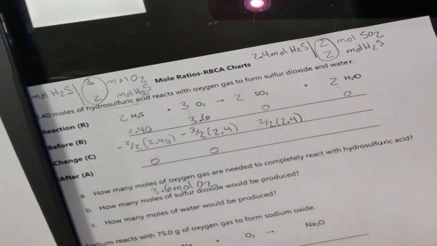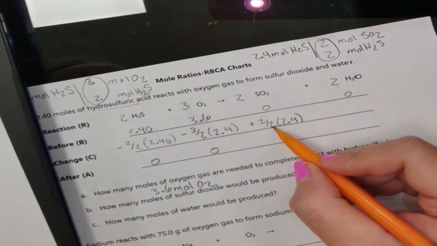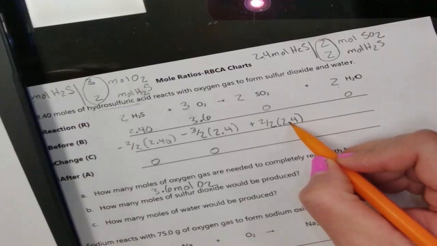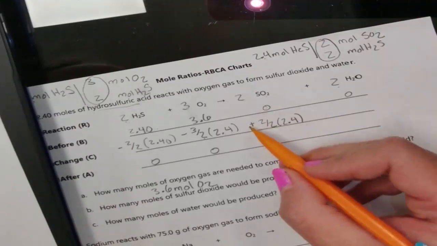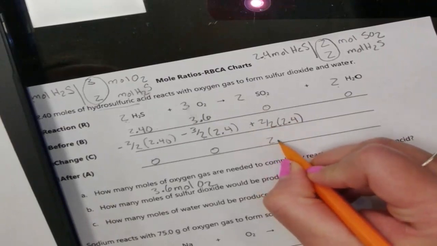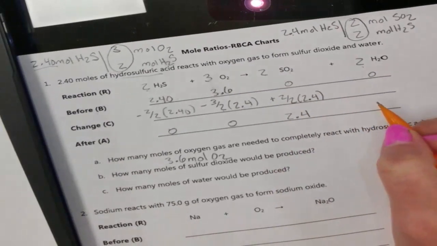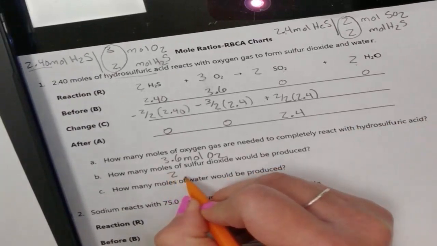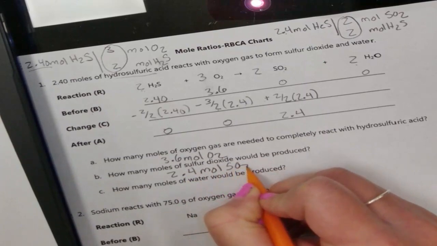And I am multiplying this by 2.4. Now, products get made in a reaction. So this is an addition. So 2 divided by 2 is 1, times 2.4 gives me a change of 2.4. 0 plus 2.4 is a value of 2.4. So how many moles of sulfur dioxide would I make? 2.4 moles of sulfur dioxide.